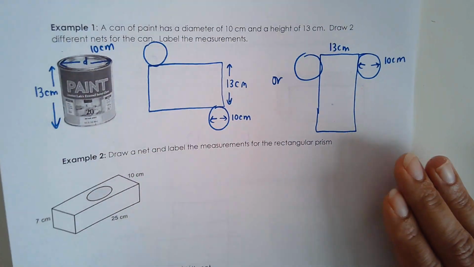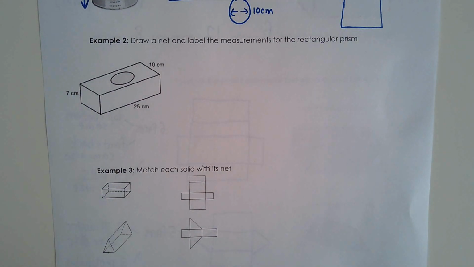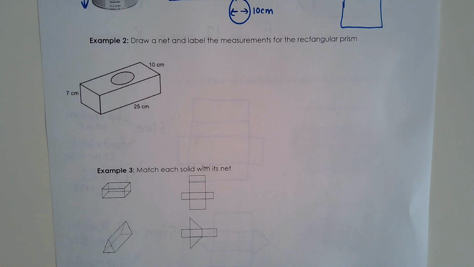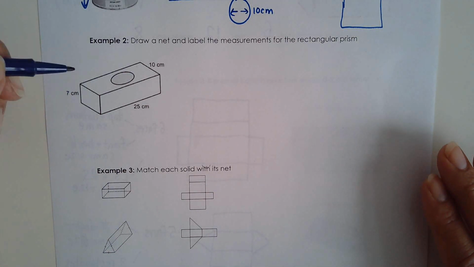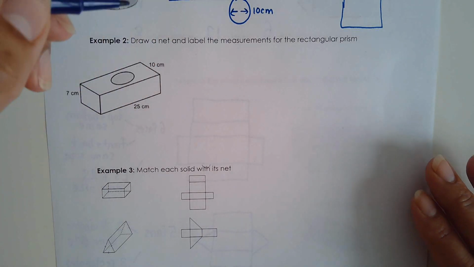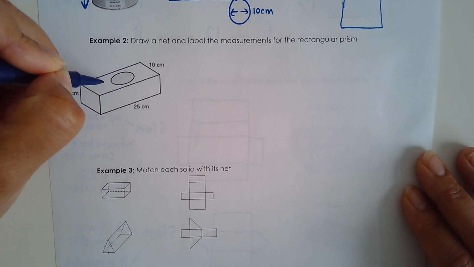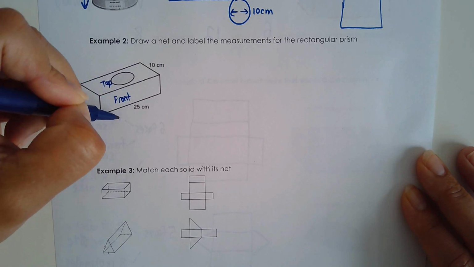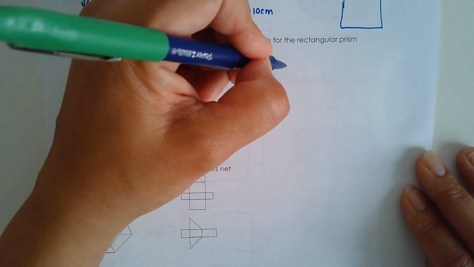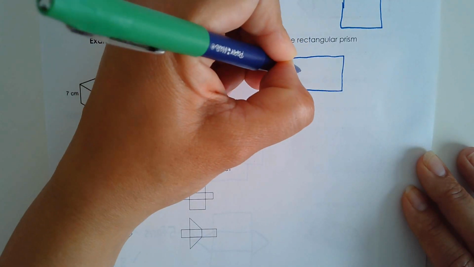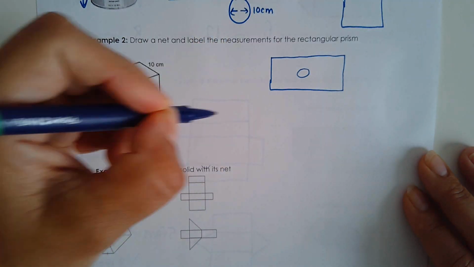Okay, so example 2. Draw a net and label the measurements for the rectangular prism. So it looks like we have something similar to a Kleenex box, for example. We have to be very careful with our measurements when we're labeling them. So let's start. I'm going to start with the top here and work my way to the front, and then the bottom, and then the back. So I'll start by drawing the top. I'll just put a little circle in it. Then I'm going to draw the front.